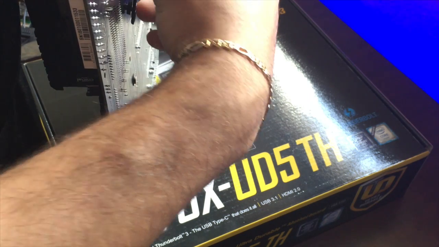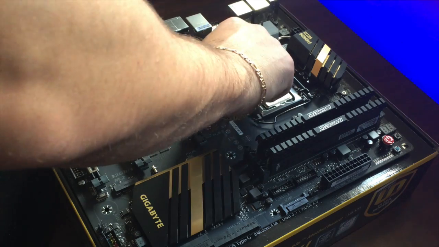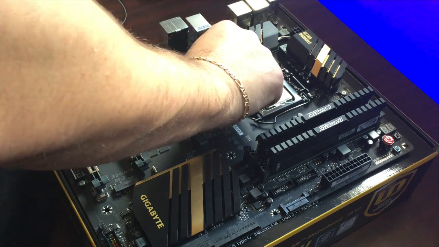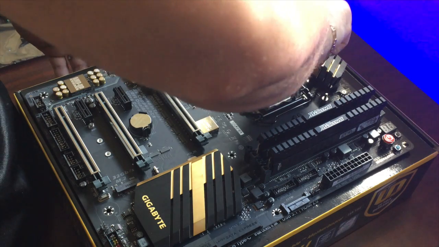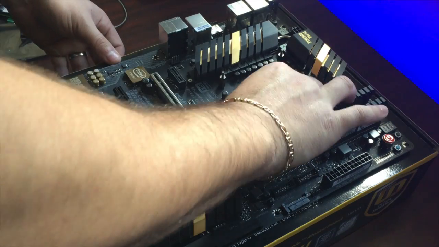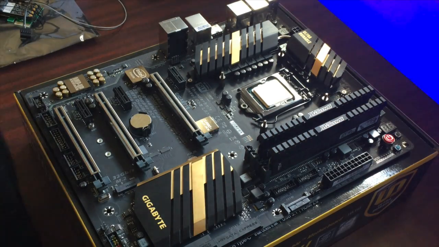To do that, you just line up the prongs on the back. Now this comes with your CPU cooler, and you'll go ahead and install the screws associated with it. They call them standoffs. Sped this part up a little bit for you guys. After you have your CPU standoff screws, you'll go ahead and then put your CPU cooler on.